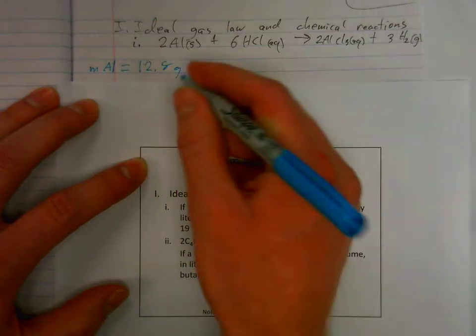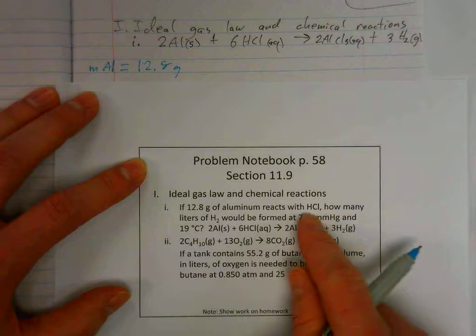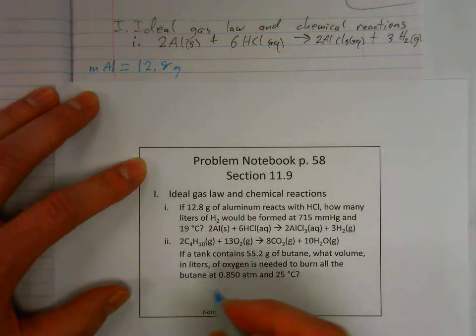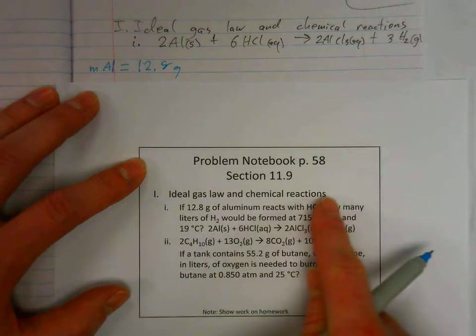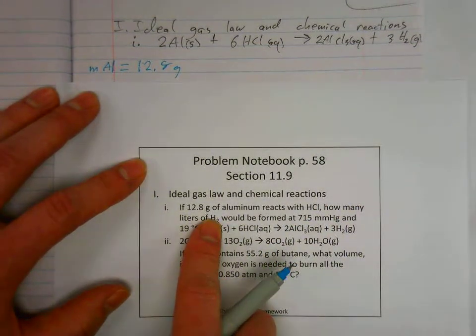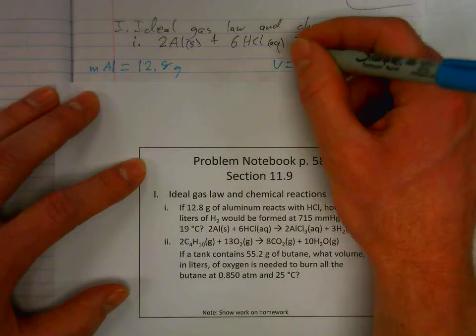Now, it's reacting with apparently excess hydrochloric acid, and it's going to produce hydrogen gas, and we want to figure out the number of liters, or the volume of hydrogen gas that will be produced. So the volume of hydrogen gas is unknown.